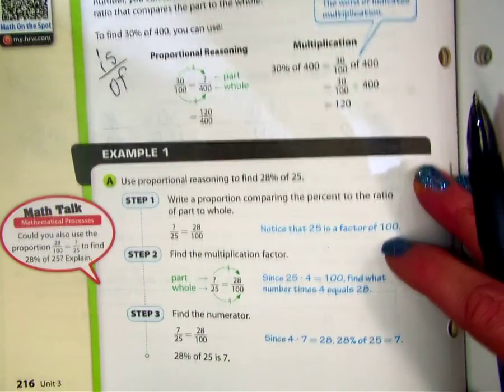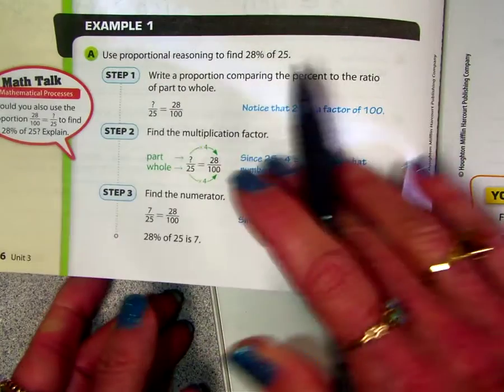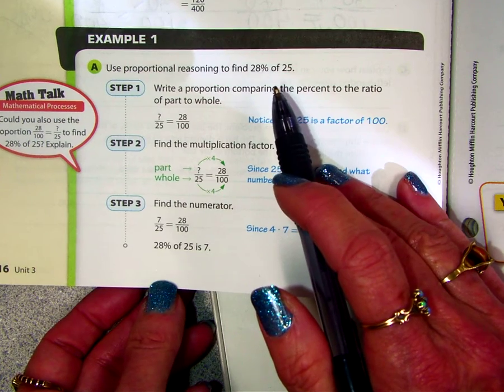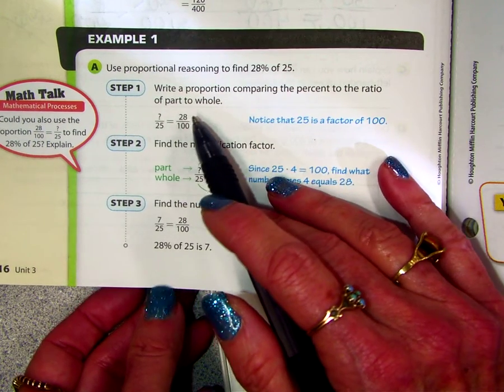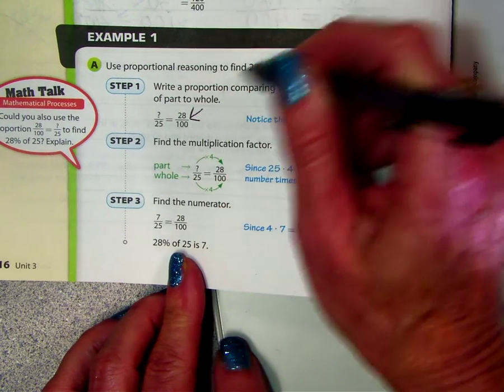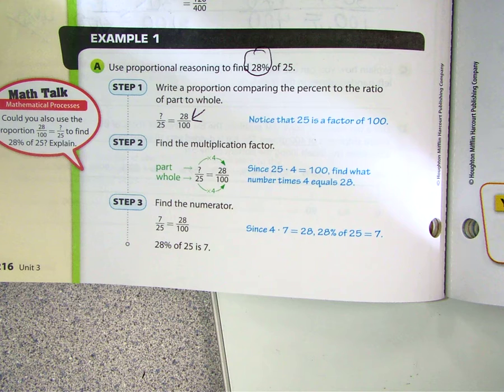And look at your examples. Reading through your example, 28% of 25. Why did they represent 28% as 28 over 100? Because percent is based on 100.